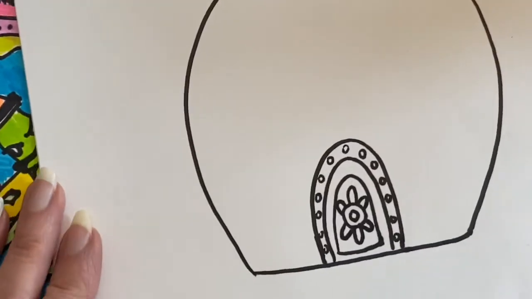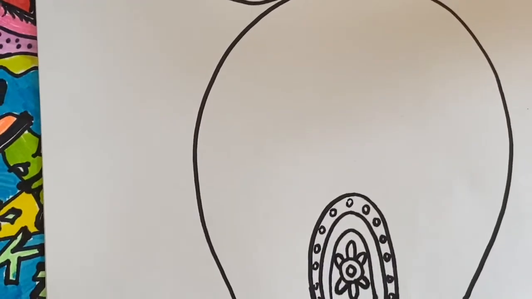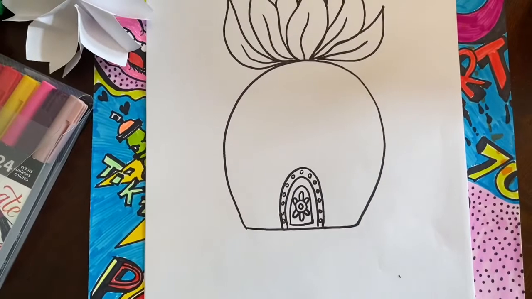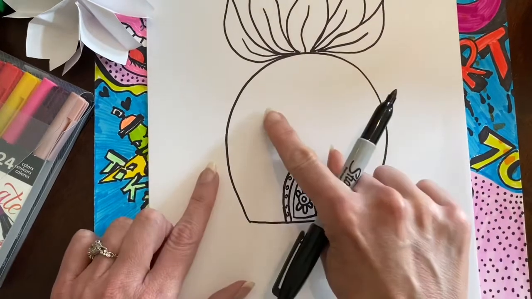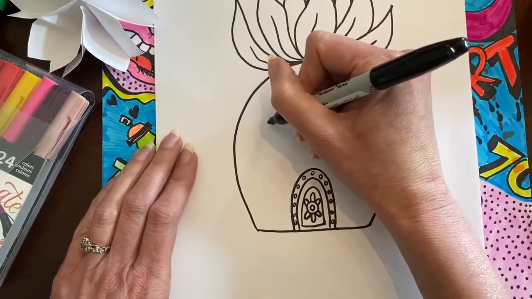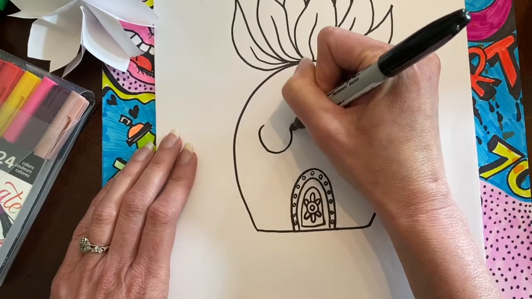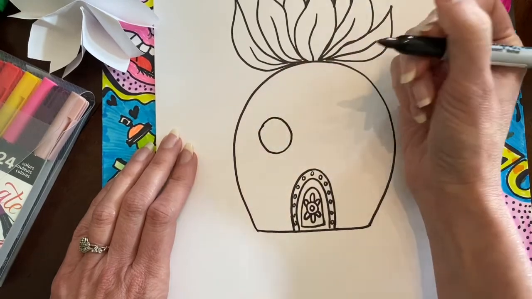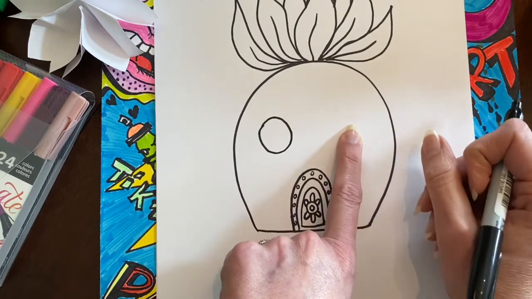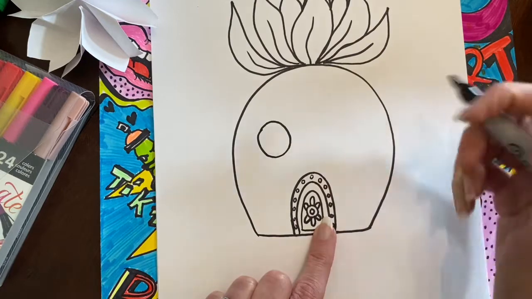It's not too bad. Okay, so now we're going to do the windows. So when we do the windows, let me go back a little bit. With the windows, we're going to do one here. Okay, take your time. We're going to make a nice circle. Okay, and then we're going to do another window. I like to do one here, even though in the house it's down here, but I'll just do one down here then.